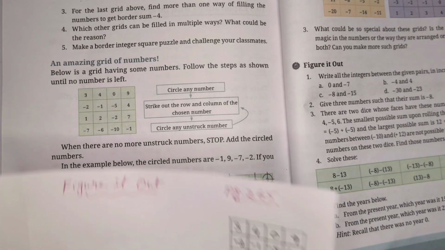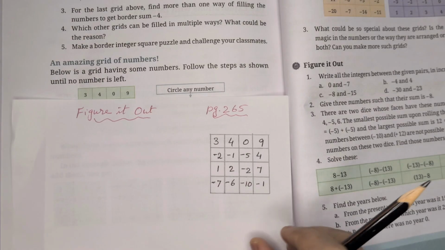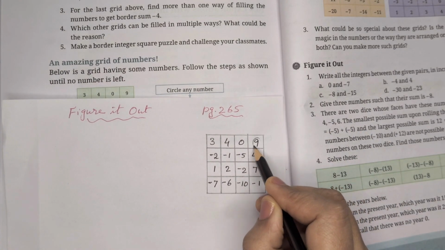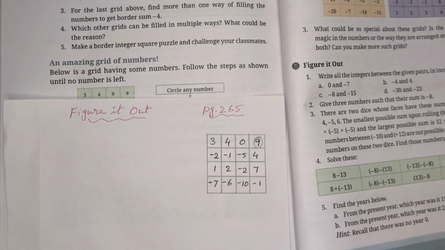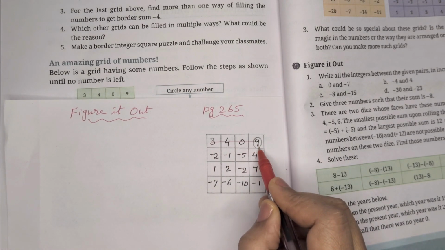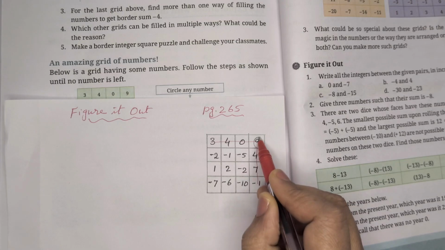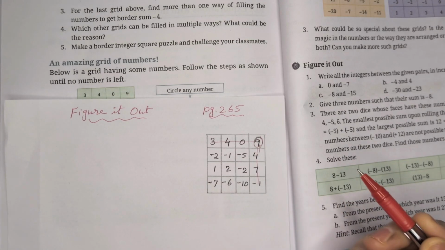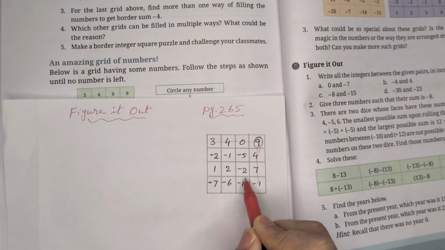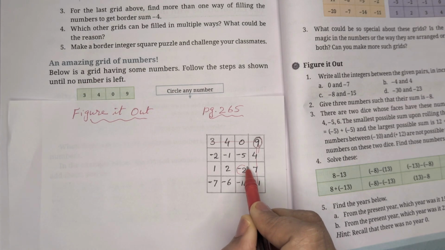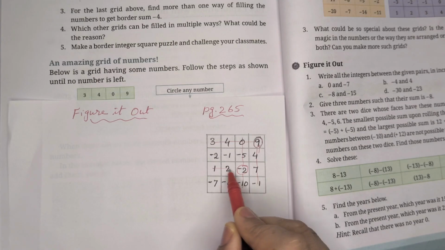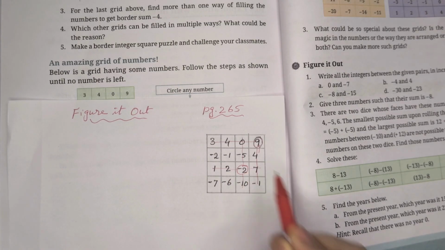The same numbers we can arrange in this way, and we can try that. Circle any one number. 9, we are circling. Cut that row and column. Another number, if we take minus 2, this row and this column we have to cut.